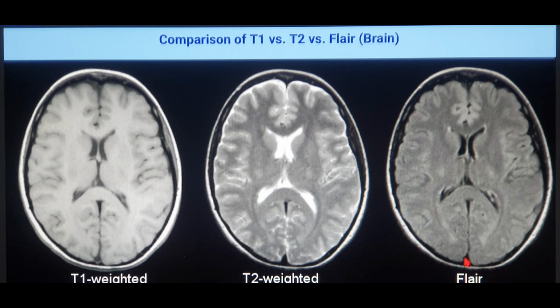Now the FLAIR is nothing but a T2 itself, but with fluid attenuation. FLAIR stands for fluid attenuated inversion recovery. So in that case, it is nothing but a T2 image, but the fluid will appear dark.